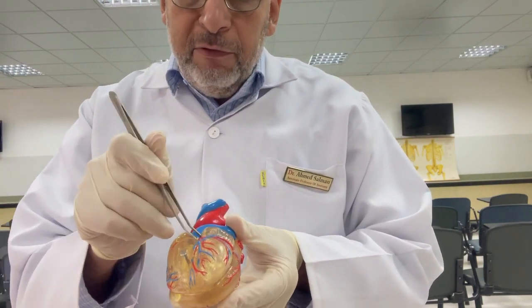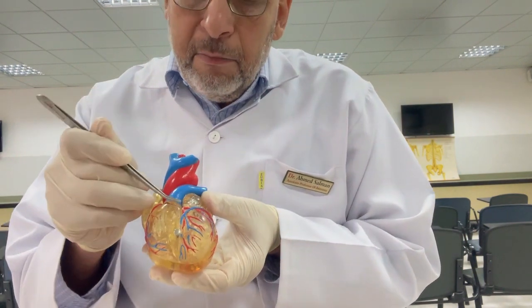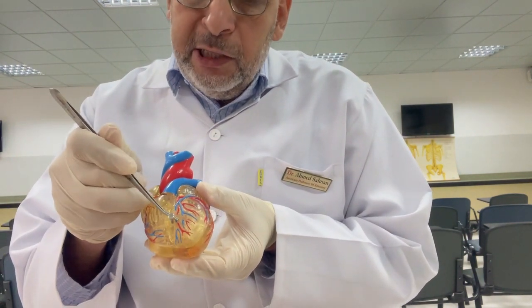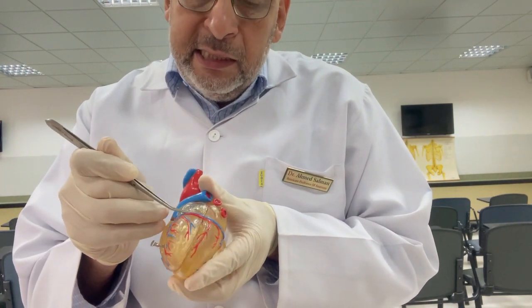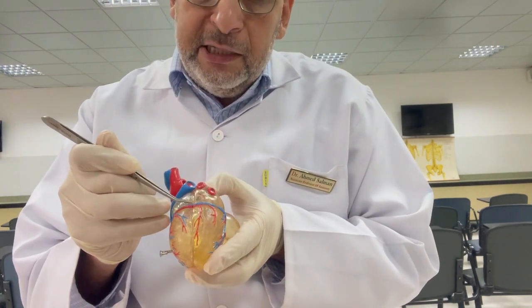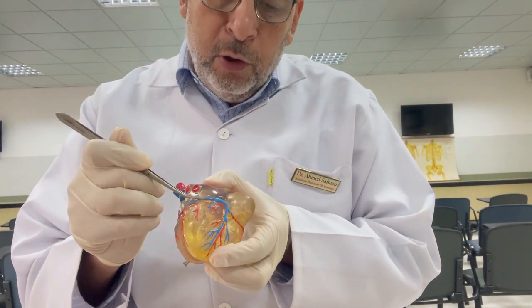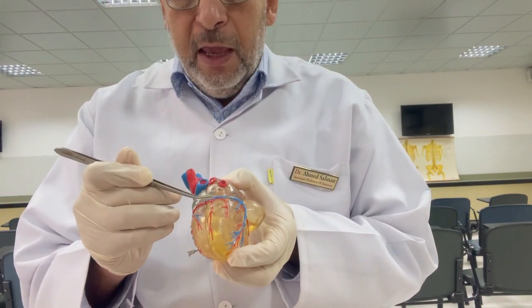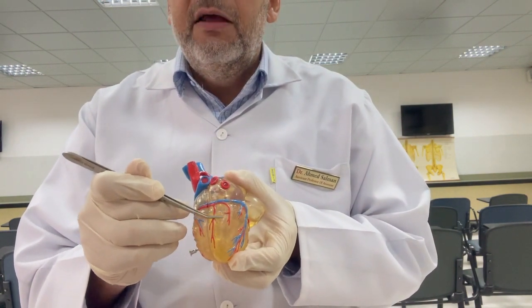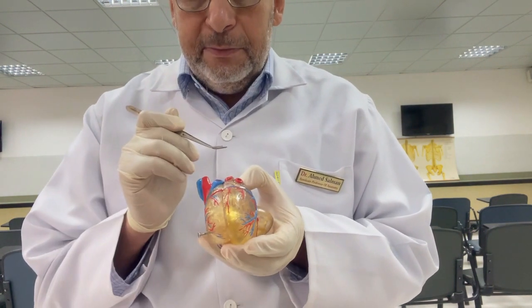We have a very small artery called the left coronary, which has a very short stem, which divides into two branches. This one, the anterior interventricular, and this one, the left circumflex artery, which winds around the heart to anastomose with the right coronary artery. It gives a branch here called the left marginal, which supplies the left ventricle to the apex.